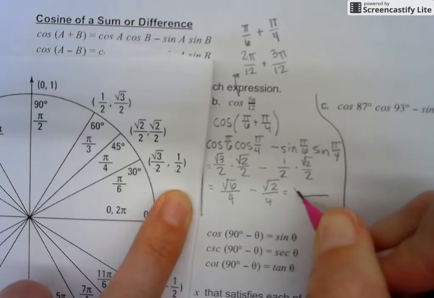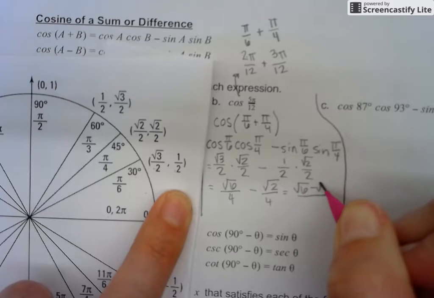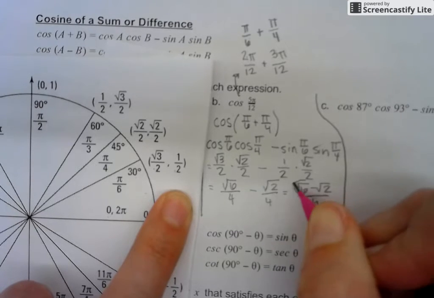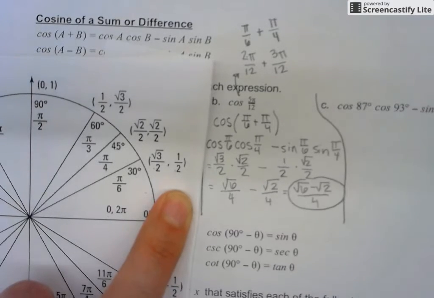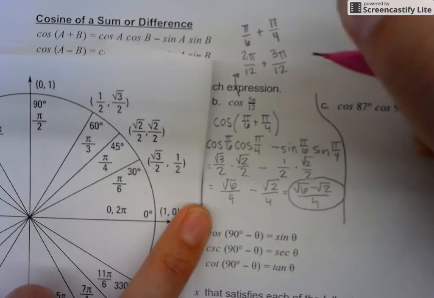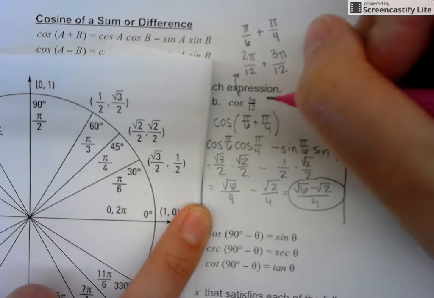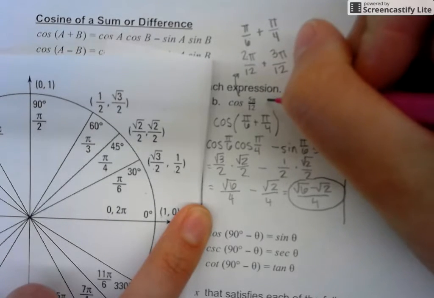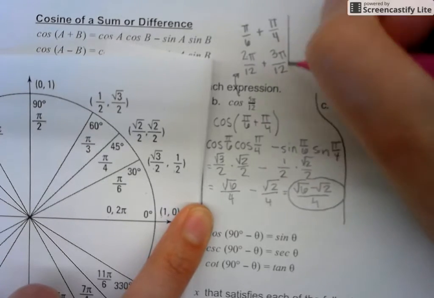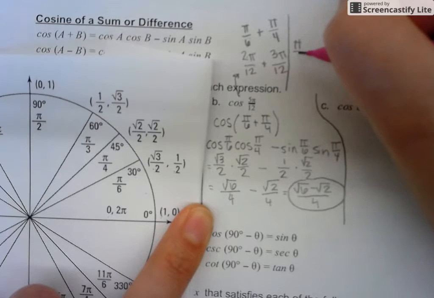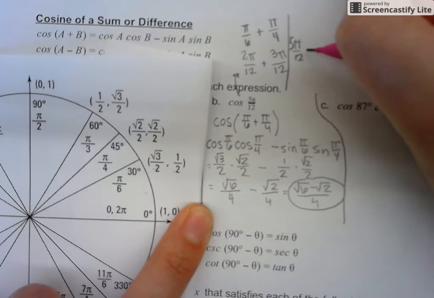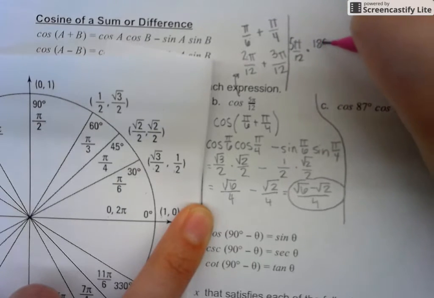Same denominator, so let's just put it all over that common denominator. And there's no way we can simplify that. That's as good as it gets. All right, so again, you could have converted this to degrees if you wanted to. So remember to convert 5 pi over 12 to degrees, you would have to multiply by 180 divided by pi.